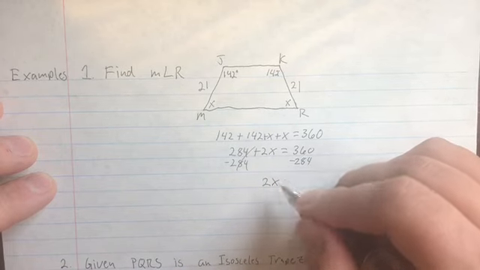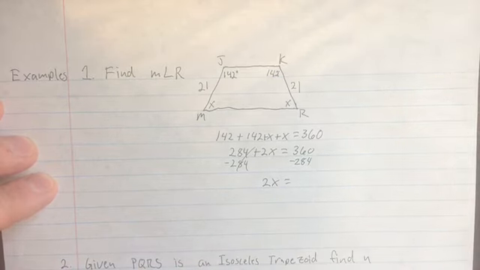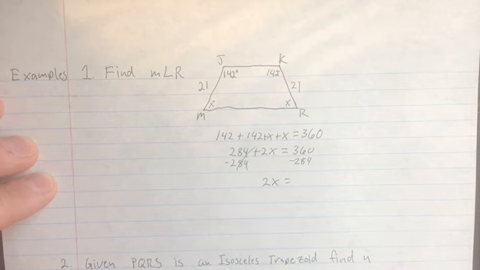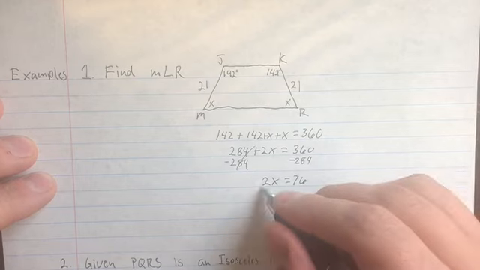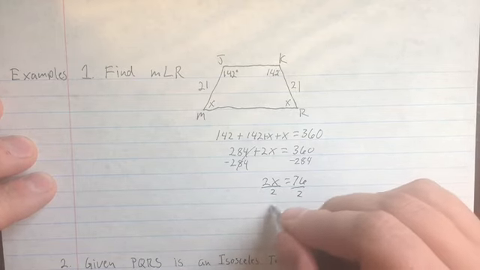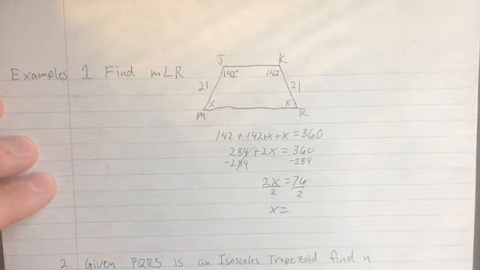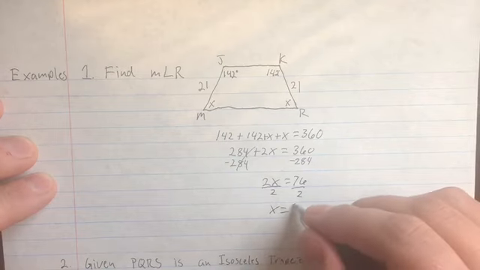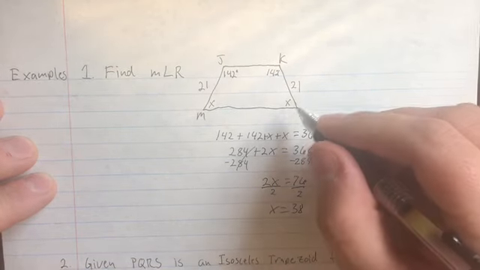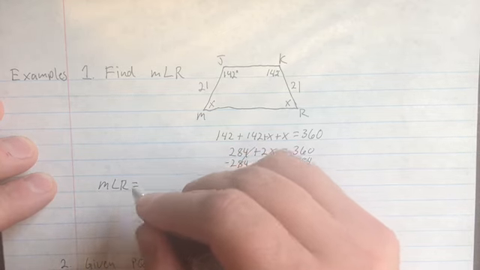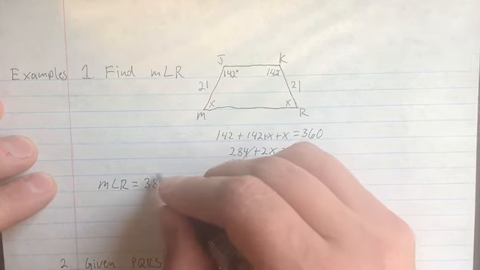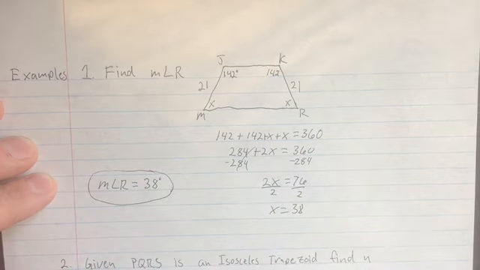And 2X is equal to 76. When I divide by 2, X is equal to 38. So since X is 38, the measure of angle R is also 38 degrees. And we have completed our first problem.